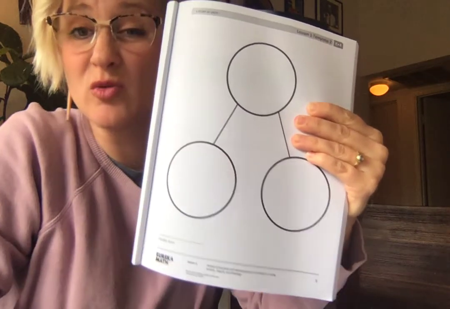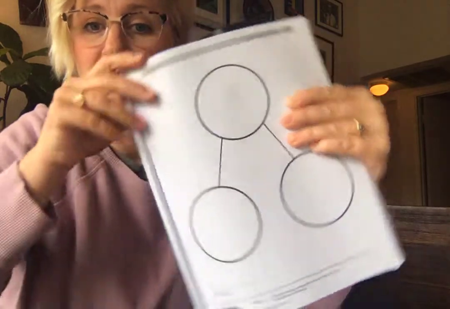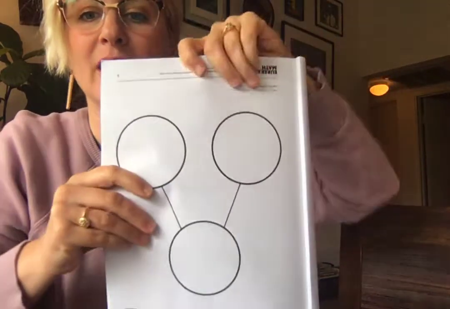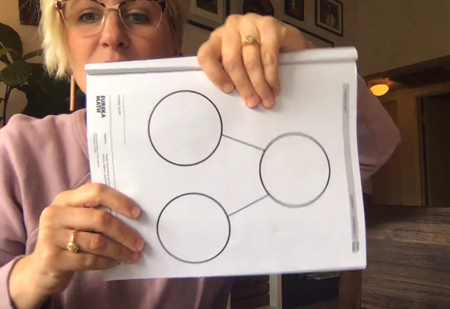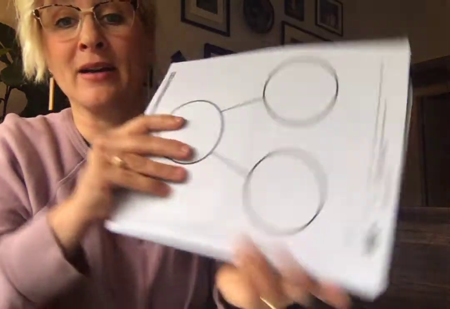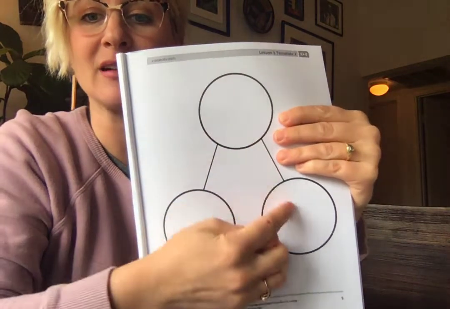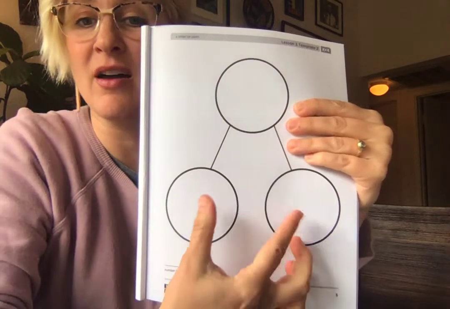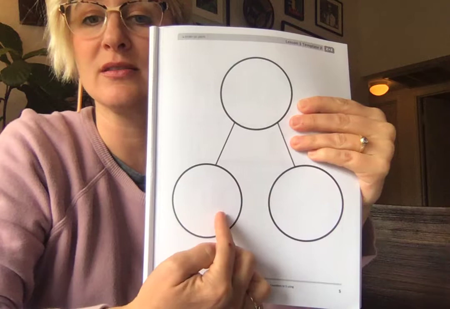If you were drawing a number bond, you could draw it like this, or like this, or like this, or like this, or at an angle. Doesn't matter. The thing that matters is that there's one main circle that connects 2 other circles. They're not all 4 connected. See how there's no line right here going across?